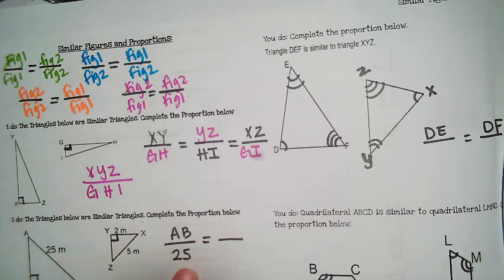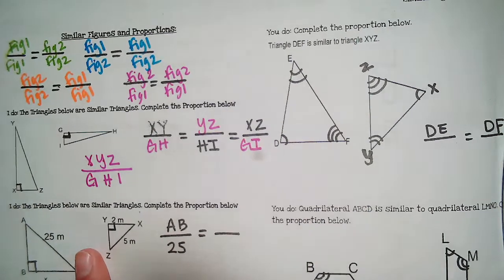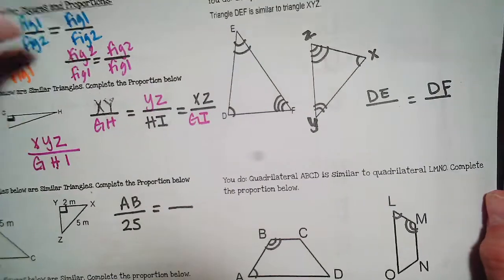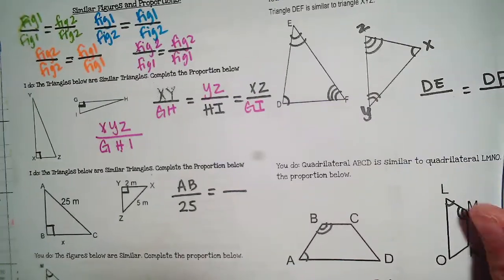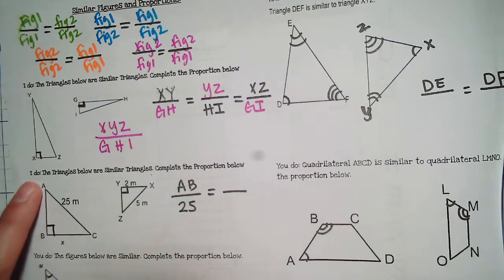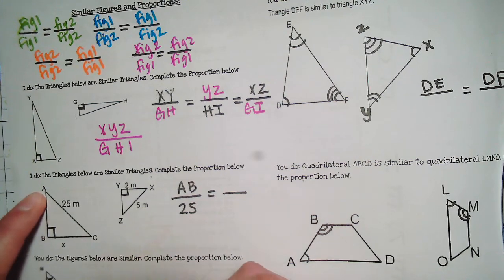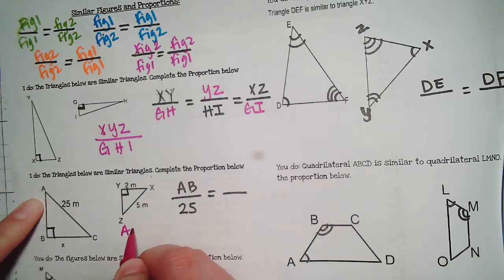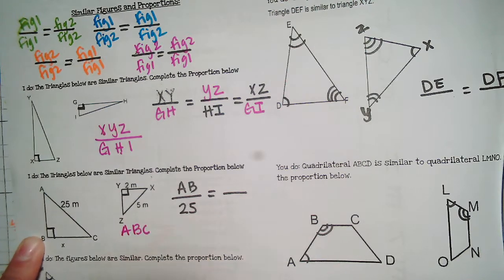I'm going to do another example that's a little bit different. This example has numbers in it, which can get kind of confusing. So we're going to work this one out together. Again, I'm going to stack my letters, starting with A, B, C.